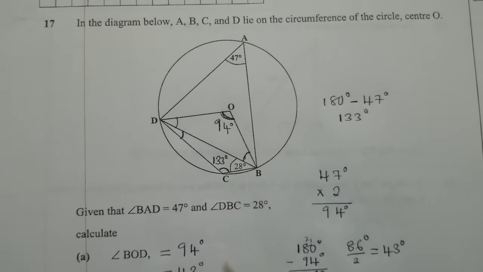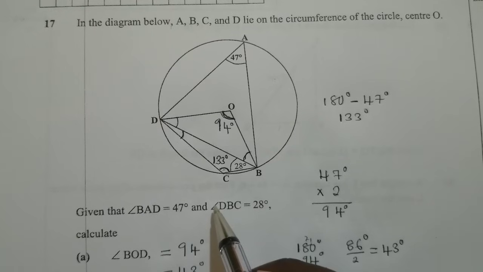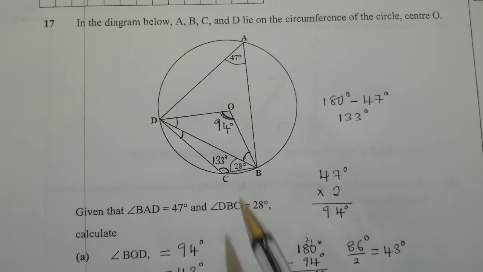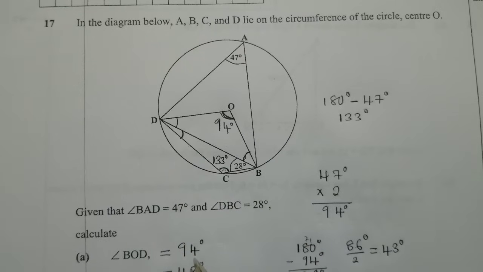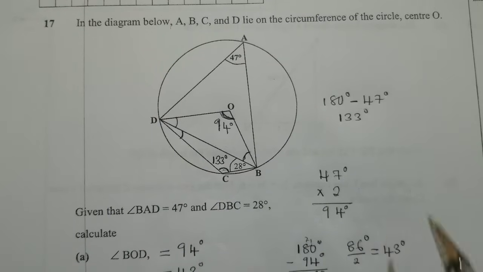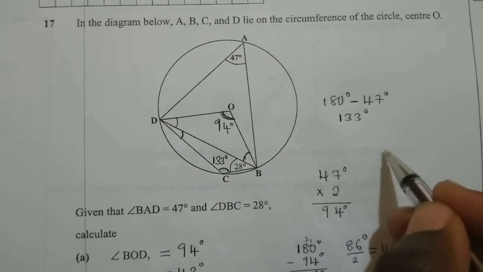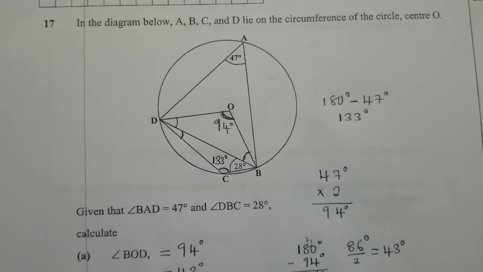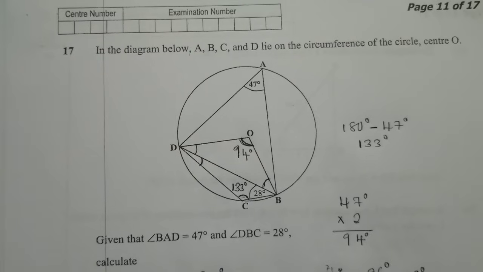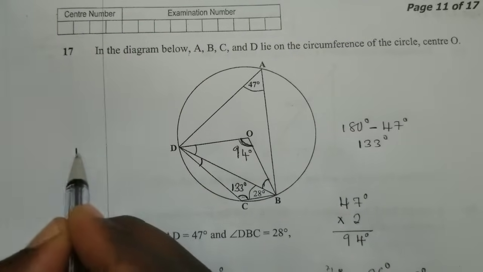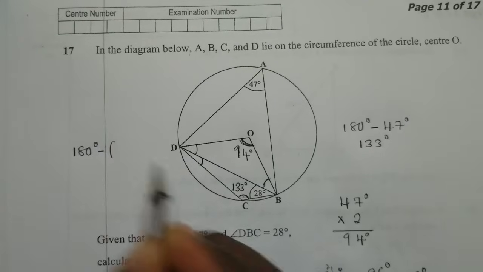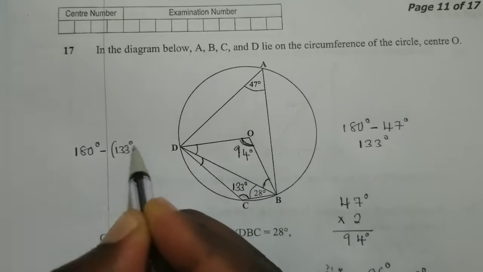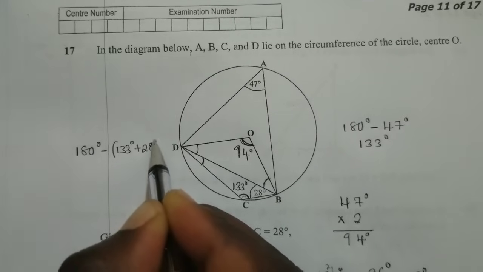We have found the angle here. So what do we do next? We use the property of a triangle. Remember, when you add this angle plus this angle plus this angle, you must get 180. So we're going to say 180 degrees minus the addition of these two, 133 degrees plus 28 degrees.